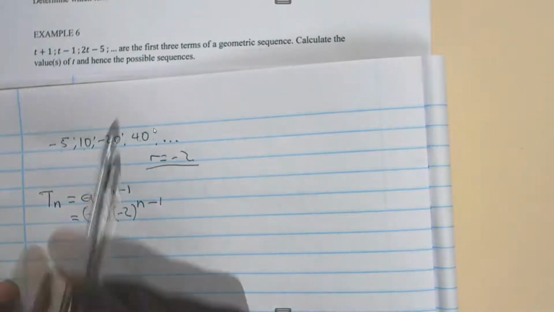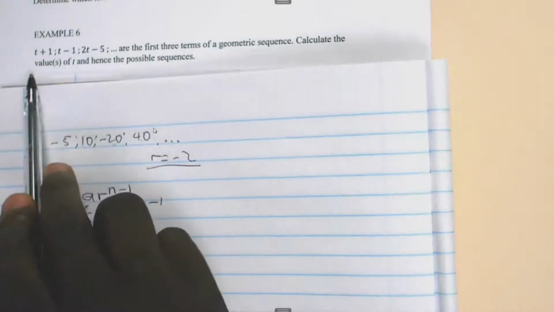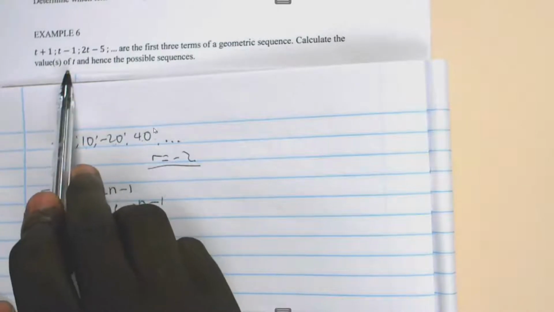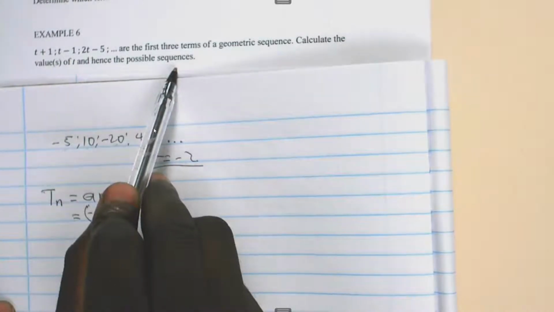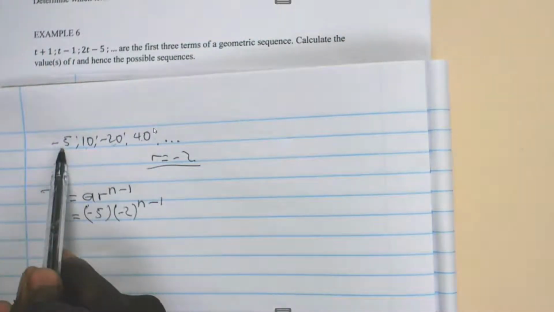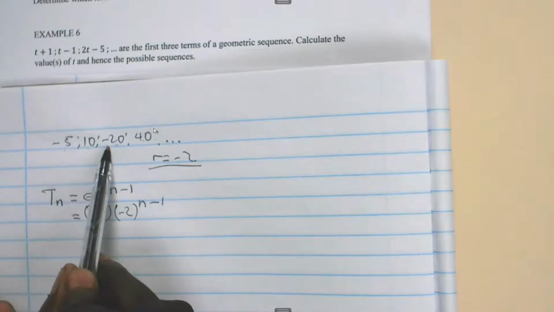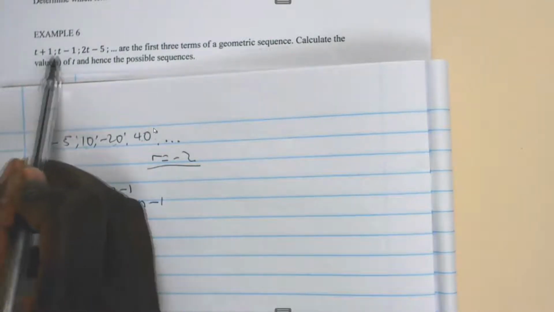Now, this question says calculate the values of t and hence the possible sequence. By the possible sequence, they mean the sequence in terms of values like -5, 10, -20 and 40, meaning that we are first required to find the value of t.